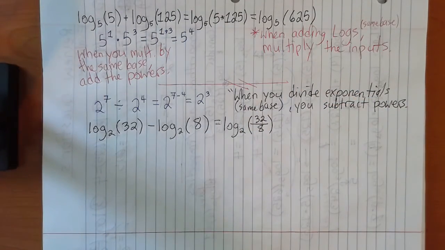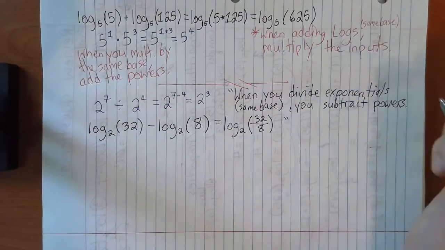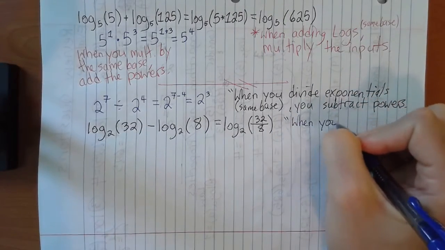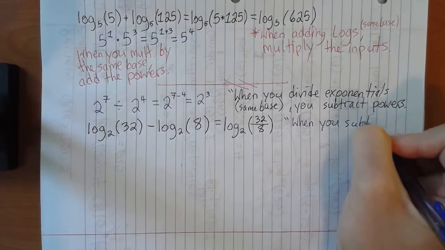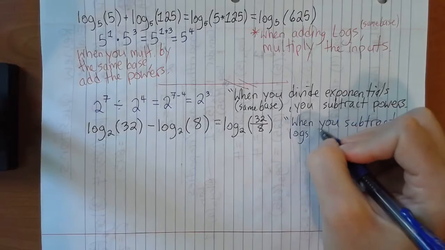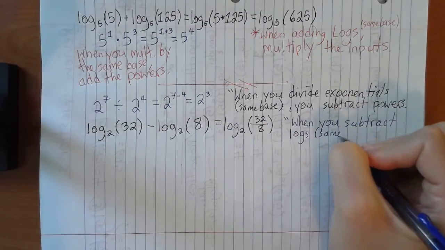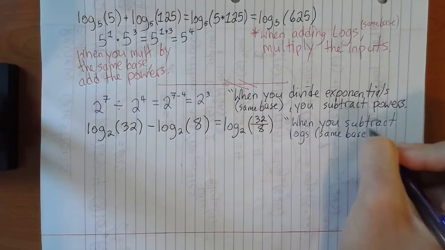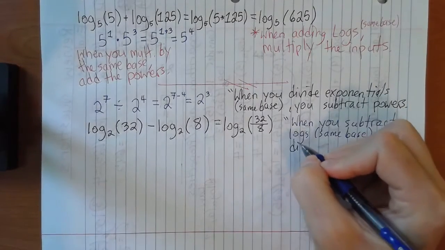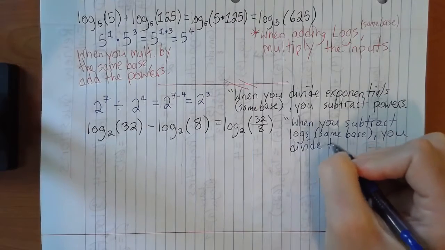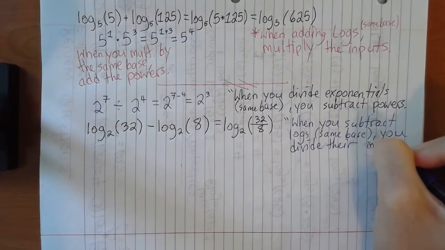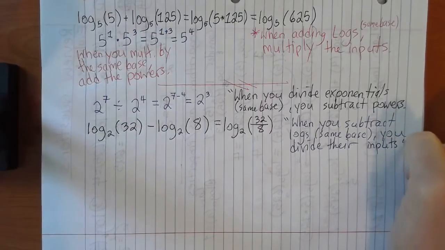And we can write out in words what happened there. We could say that when you subtract logs, and these are the same bases, you divide their inputs, the part in the parentheses.